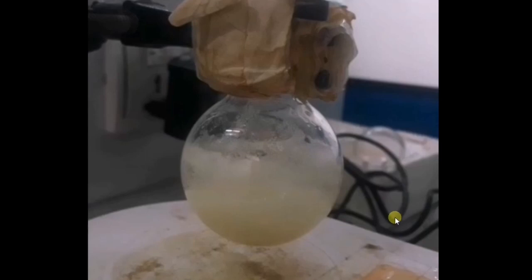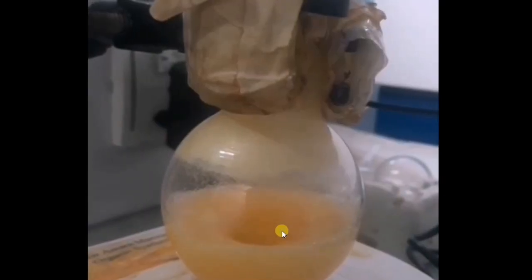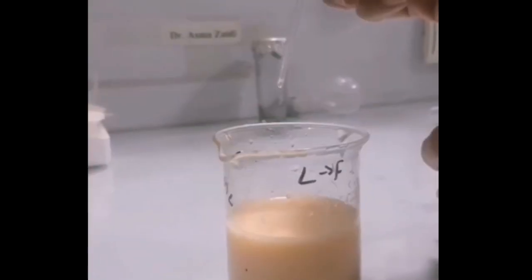Now stir it for 4 to 6 hours. Then this type of precipitates will be formed that are shown here. After 3 to 4 hours this type of color will appear. Then take a TLC of reaction mixture. When TLC of reaction mixture is clear and a single spot is seen, it means that chalcones are formed.